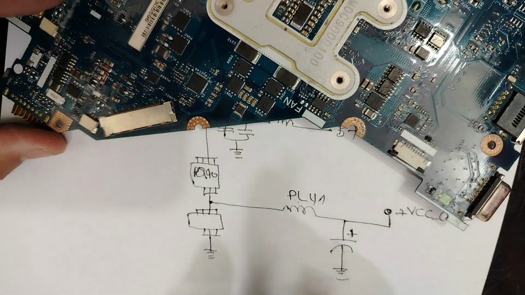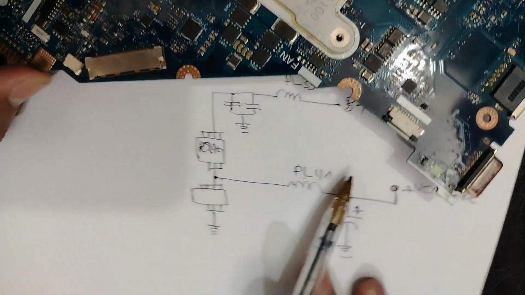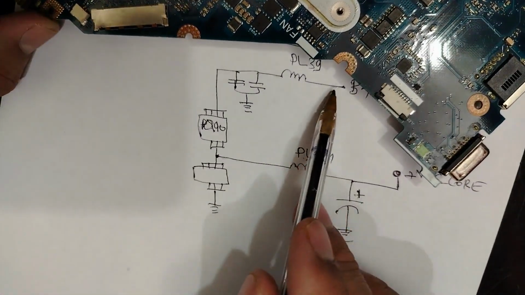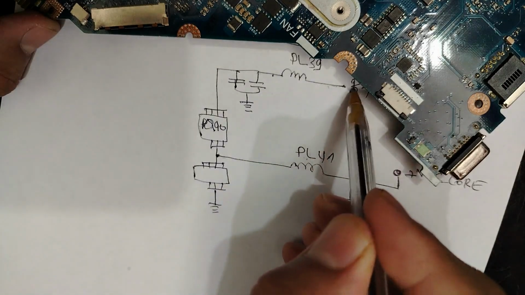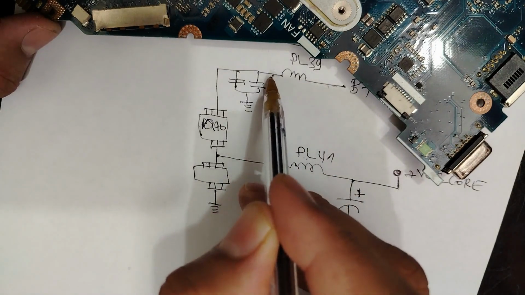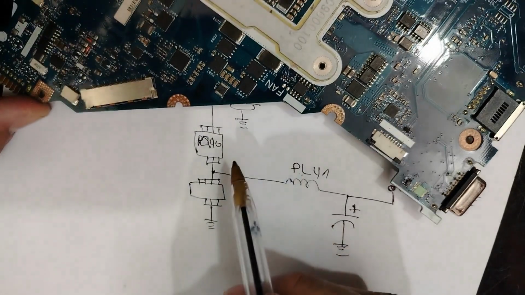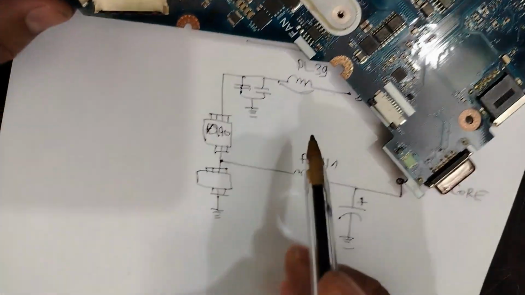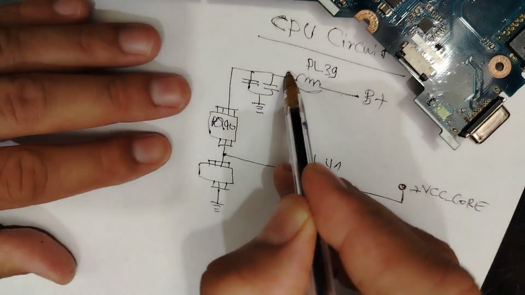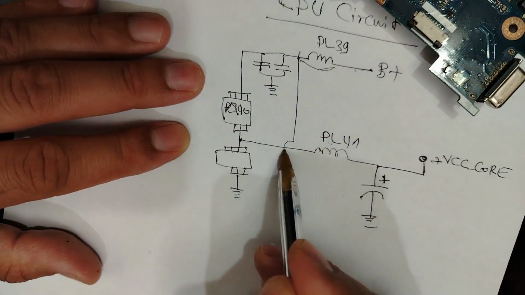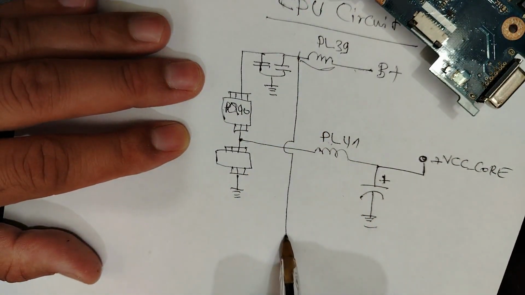For this channel also, the same voltage, this B plus here, because we have the same inductor, as you can see. So the B plus will be applied here to what?